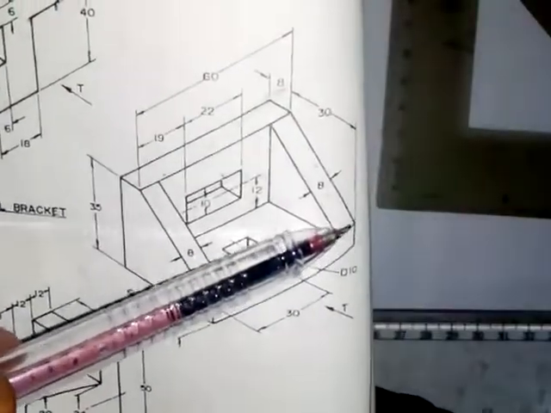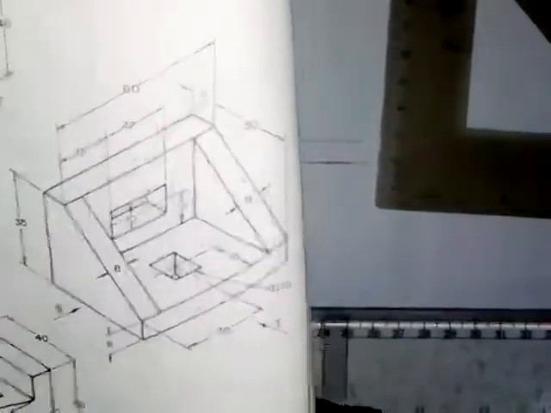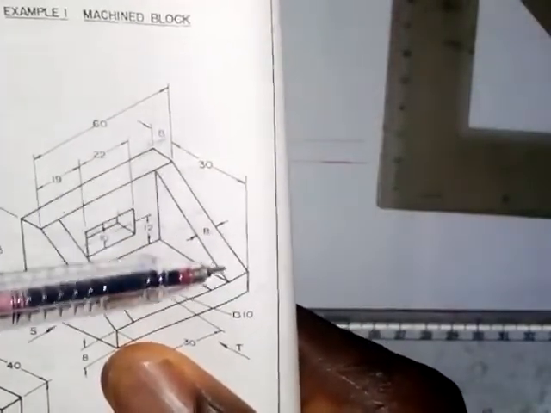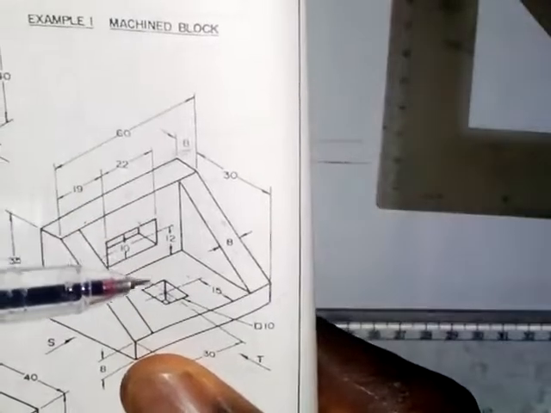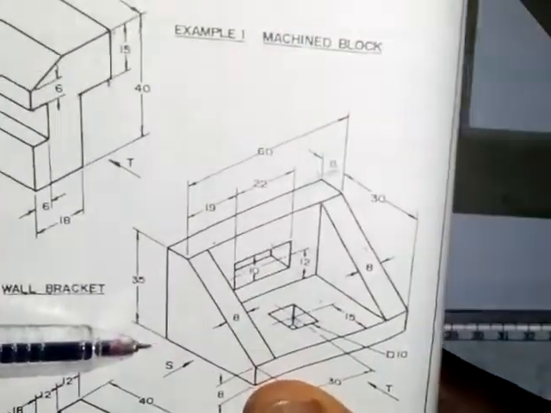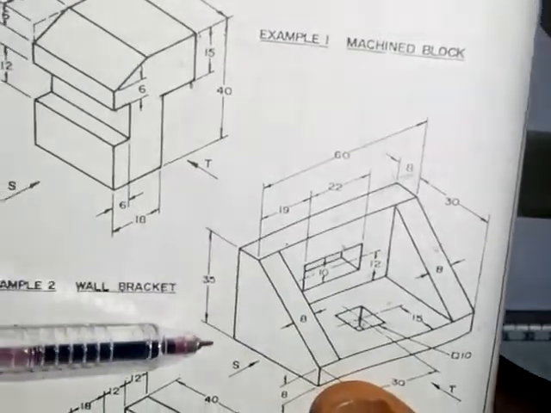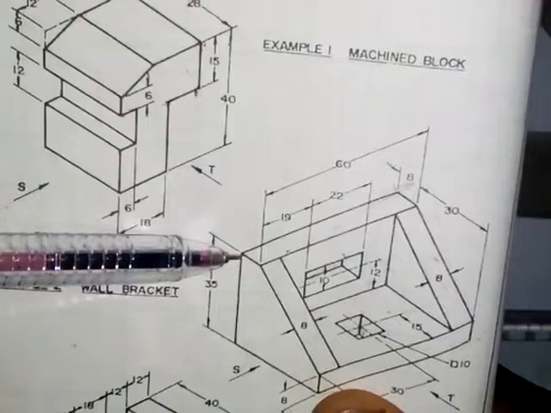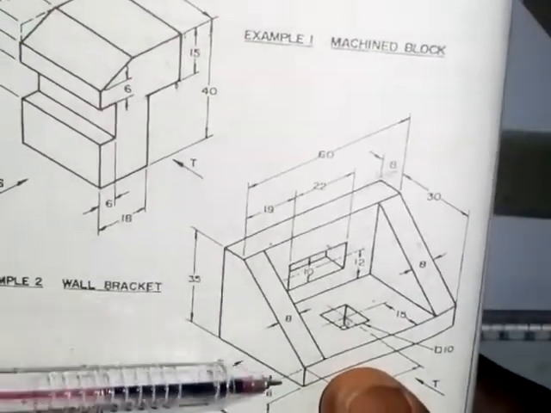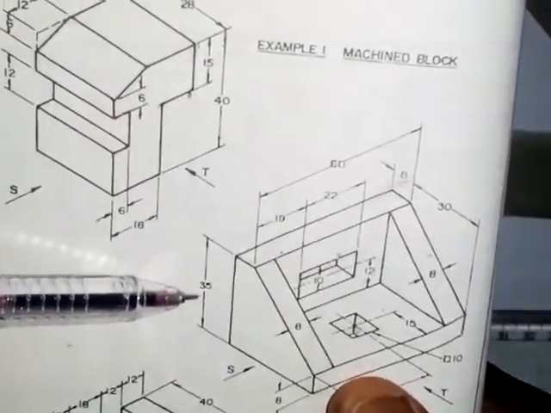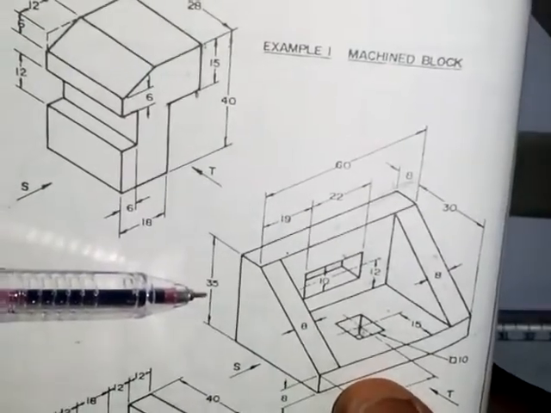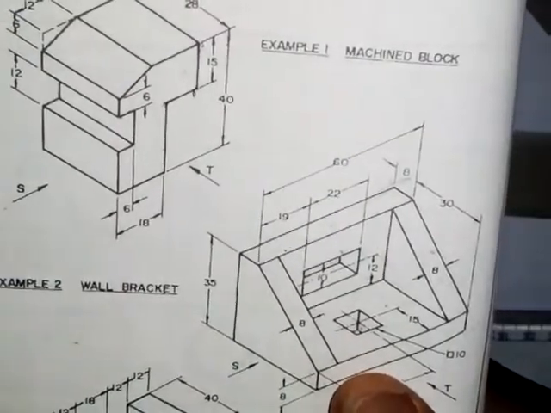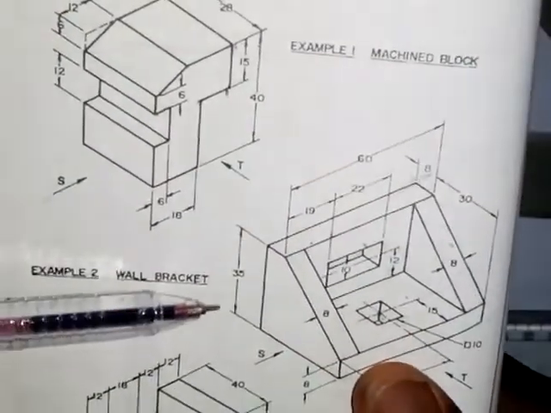So the height from this point, where we have this, the total height is 35 millimeters. It is written here, 35 millimeters. So the height from this point to this point is 35 millimeters. So if I remove 8 millimeters from 35, that will give me 27 millimeters.